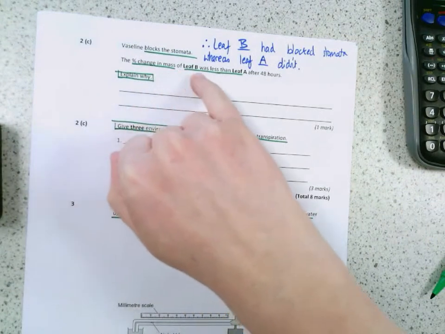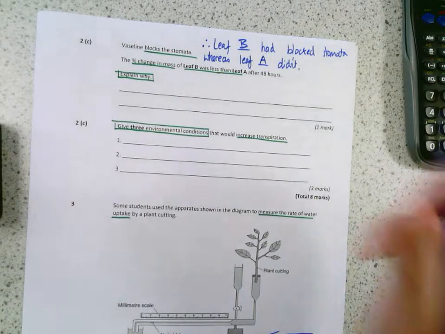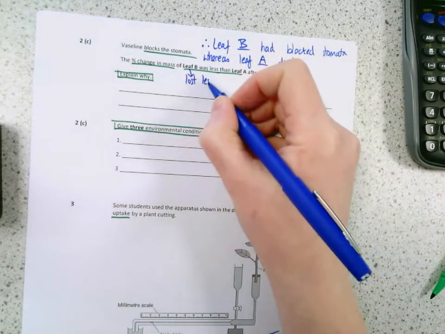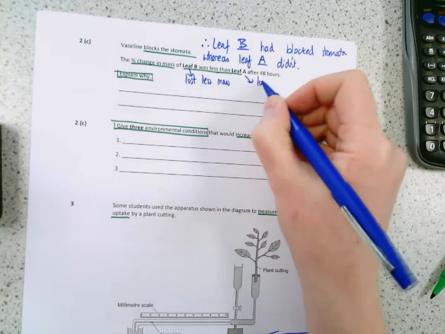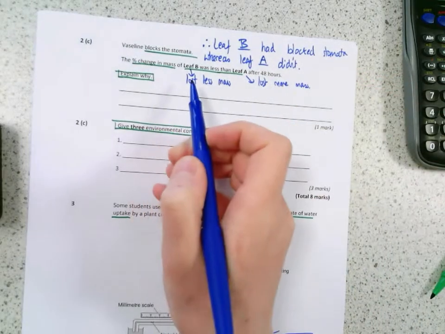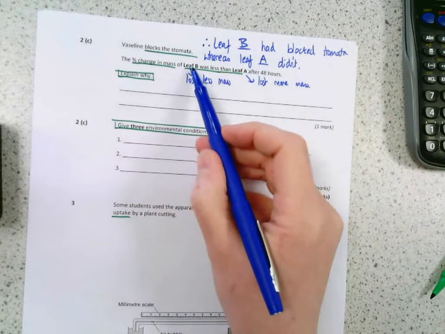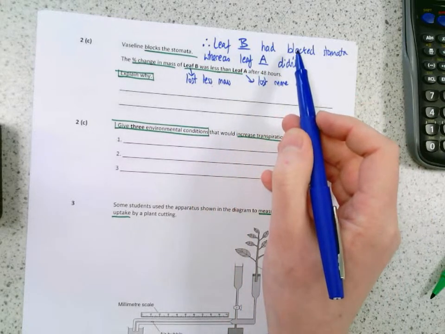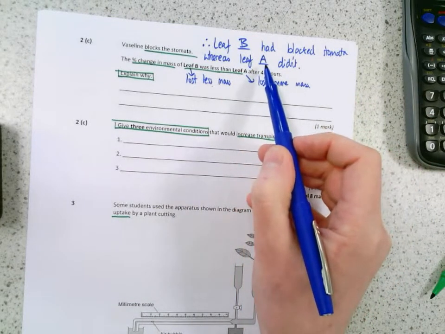Percentage change of mass of leaf B was less, so it lost less mass than leaf A. Leaf A lost more mass. Now, we need to explain what this has to do with the stomata. The leaf that lost less mass had blocked stomata. The leaf that lost more mass had open stomata.